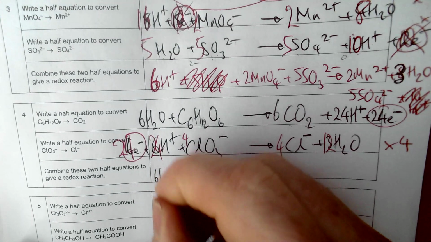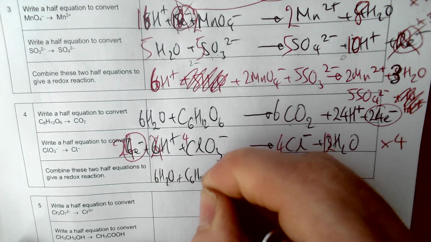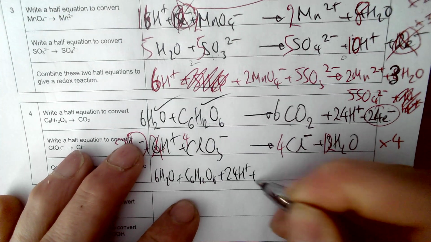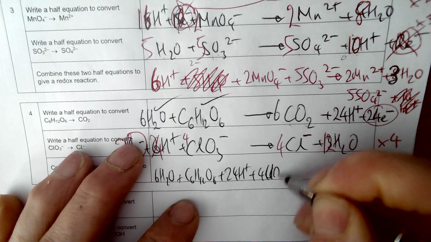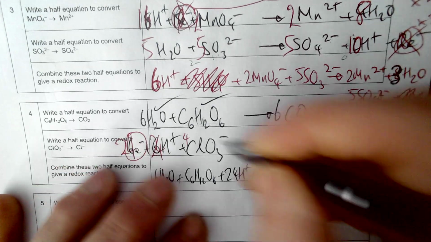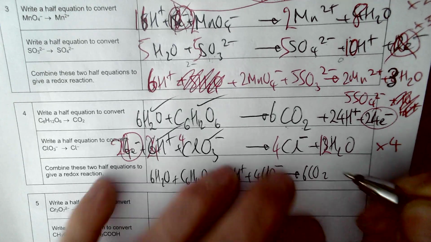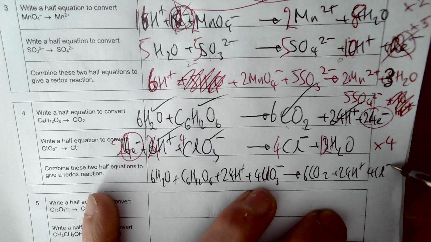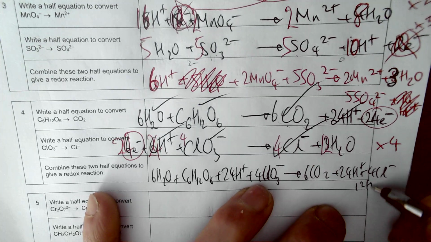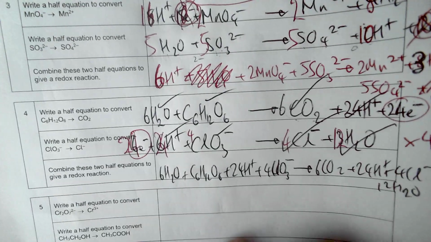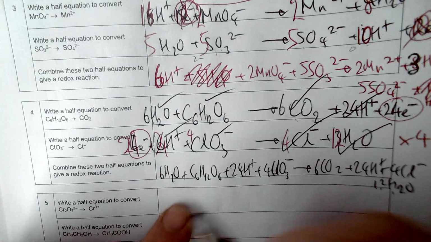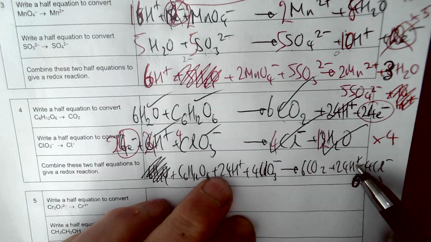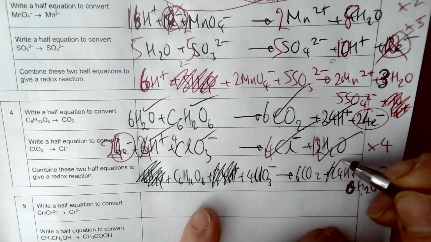Right, let's get cracking. 6 H2O plus C6H12O6, done. Plus 24 H pluses plus 4 ClO3 minuses. Turns into 6 CO2s, done. 24 H pluses, done. 4 Cl minuses, done. 12 H2Os, done. Cancel time. Right, 6 H2Os, 12 H2Os, get rid of them. Turn this into 6. Done that one. 24 H pluses, 24 H pluses, cancel.